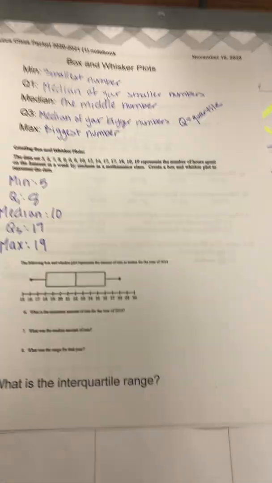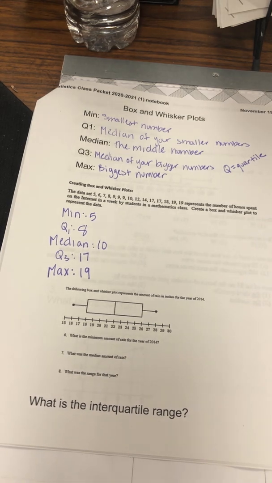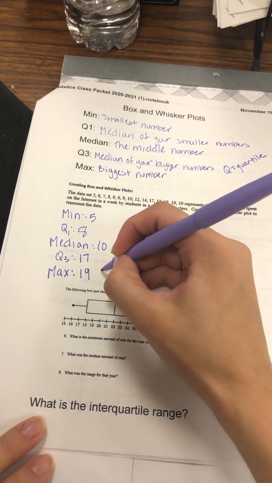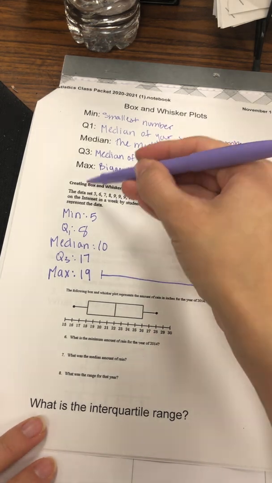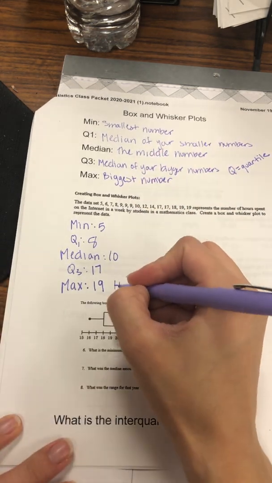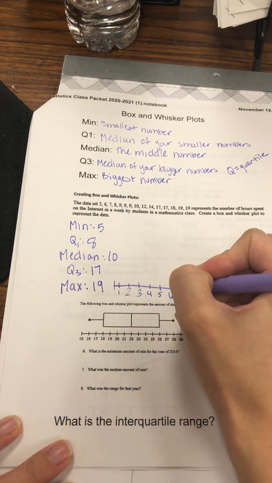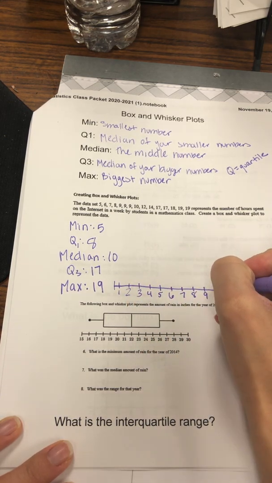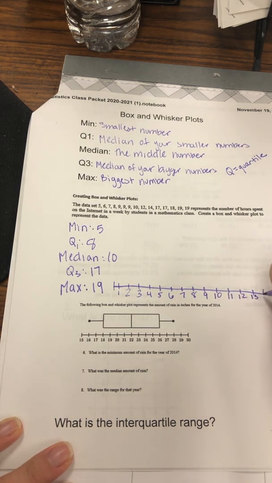So now I'm going to go back to my paper, which will be the last time, I promise. And I have my 5 numbers. Now I'm going to actually draw out my box and whisker plot. So I'm going to create a number line. My data goes from 5 to 19. If you just want to list out 1 to 19, you can. You do have to start by making a number line. If it's a wider range of data, you could maybe go up by 2s.